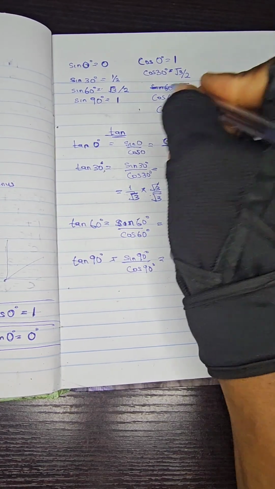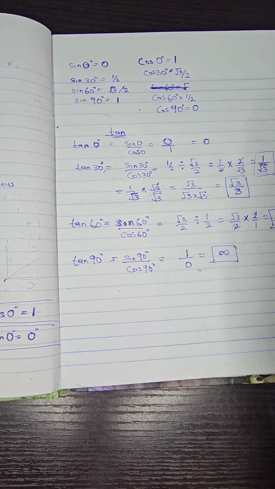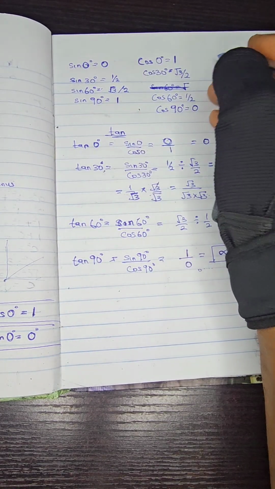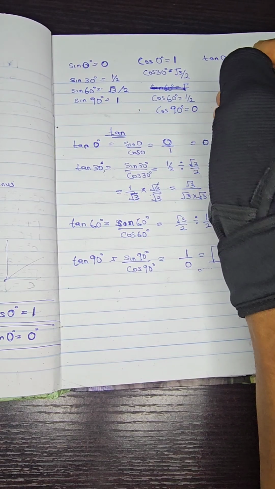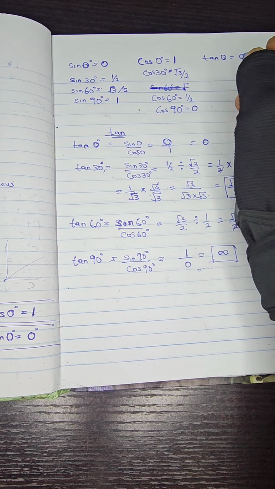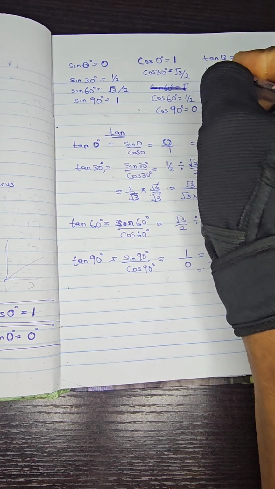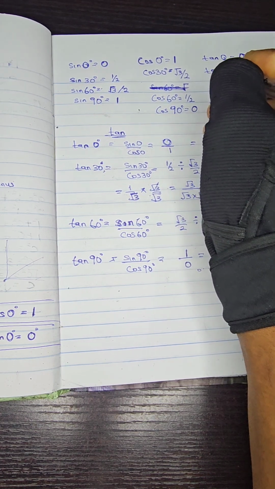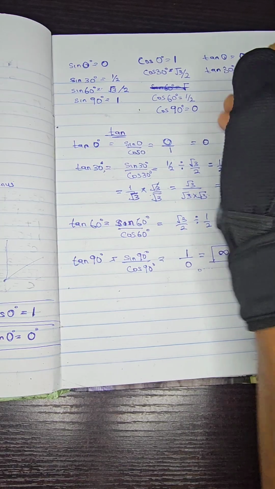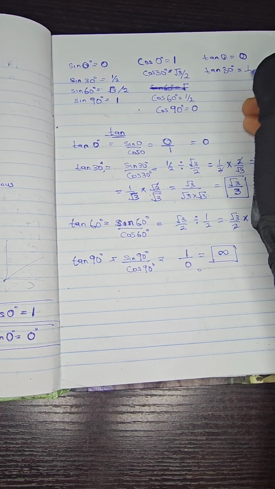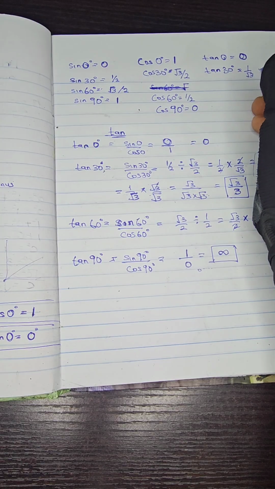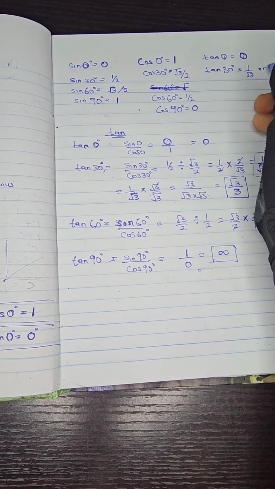So this is the summary of what we have done so far. Tan 0 is 0, and tan 30 degrees is either 1 over root 3 or root 3 over 3.